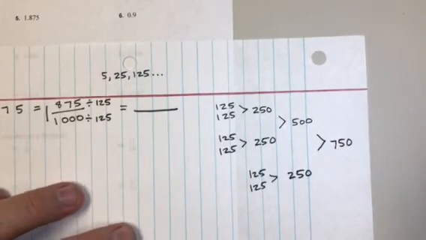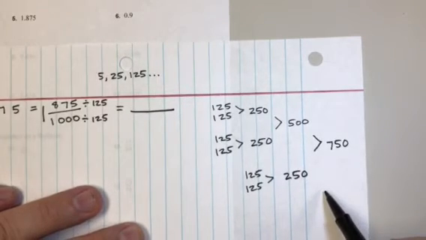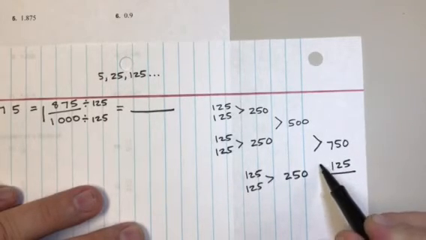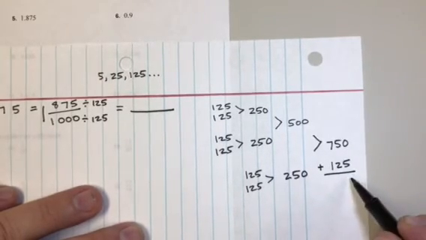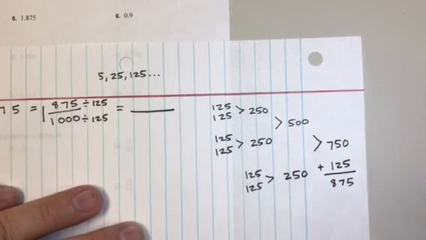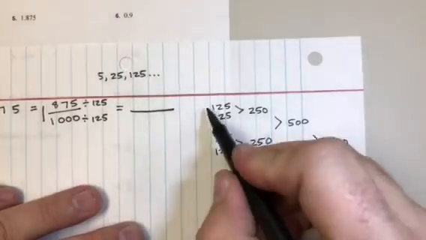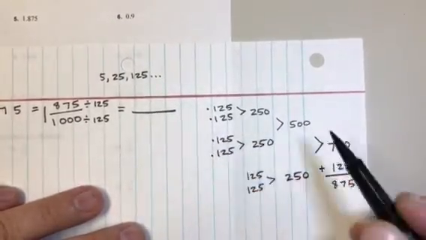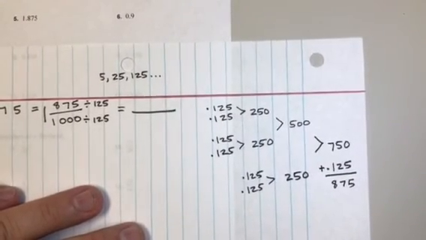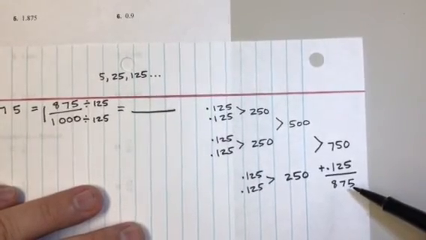And I'm really close now. So let's see, 750 and another 125. If I'm adding those together, I finally get to 875. And so I go back and I look. It took me, let's see, 1, 2, 3, 4, 5, 6, 7. 7 times 125 equals 875.